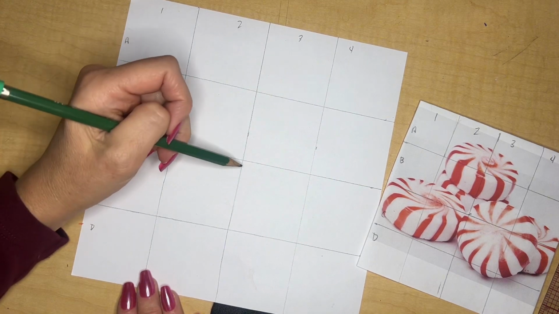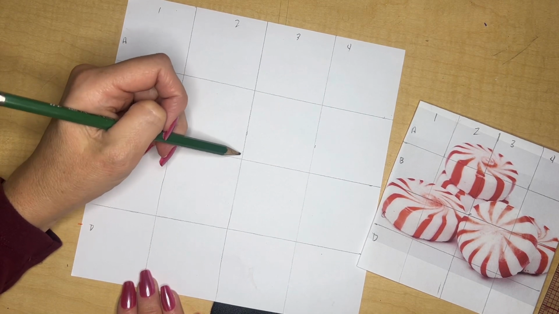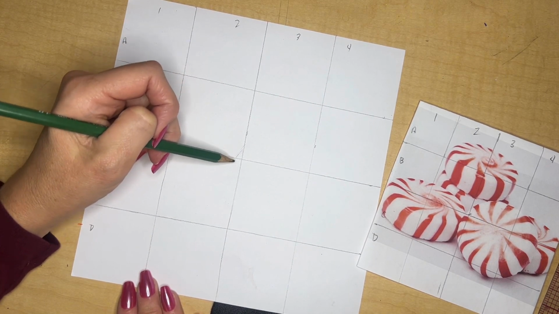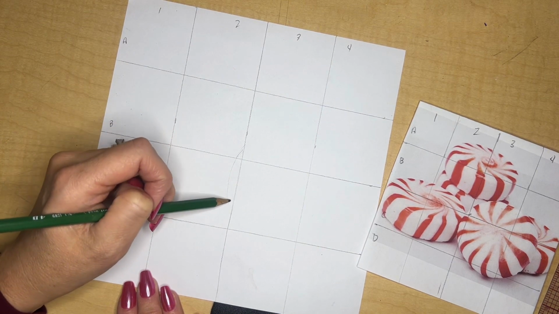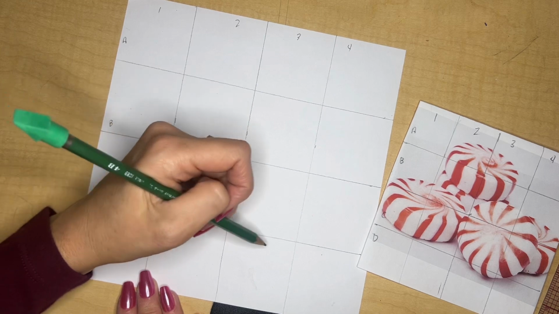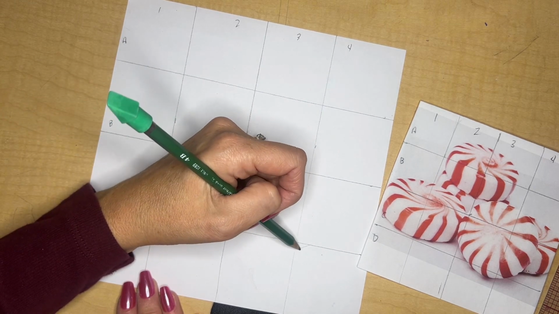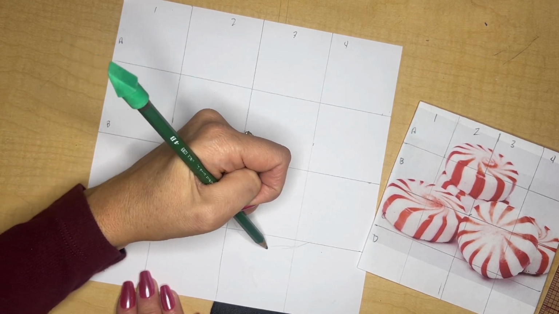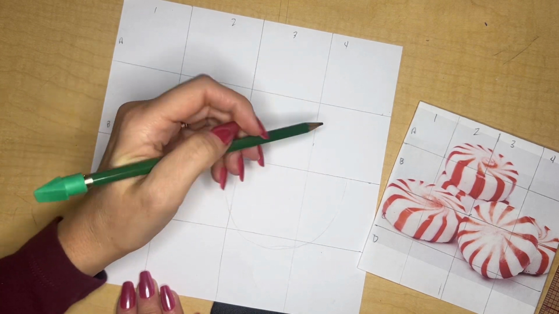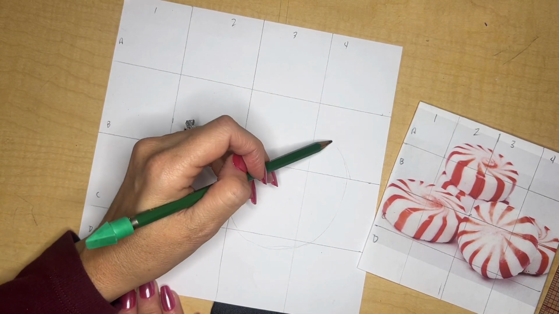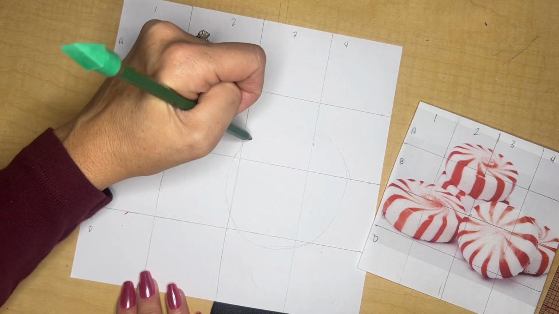So I'll start with the middle peppermint. This guy just goes right over. I tend to go by the corners, and I just follow where the corners are. That guy. And I'm going to keep this very, very light, so light.